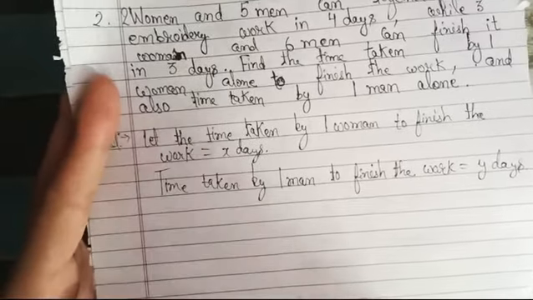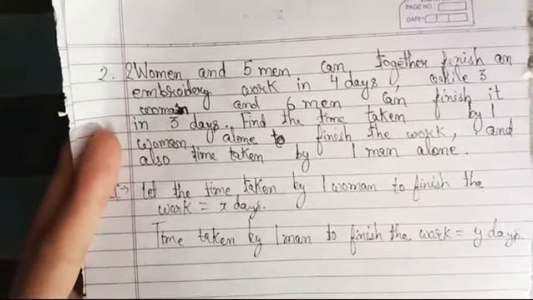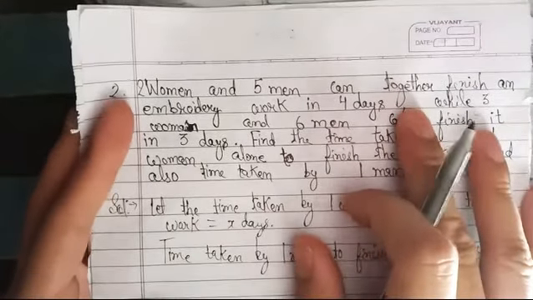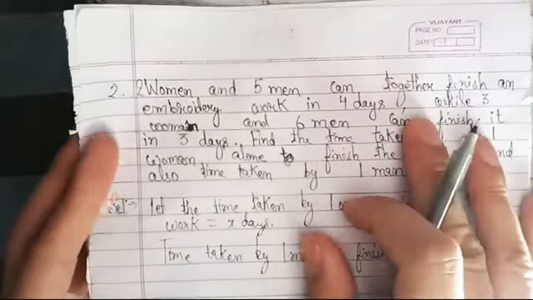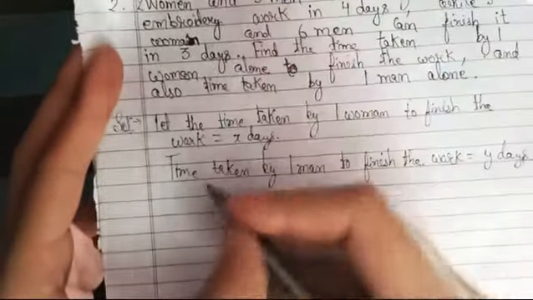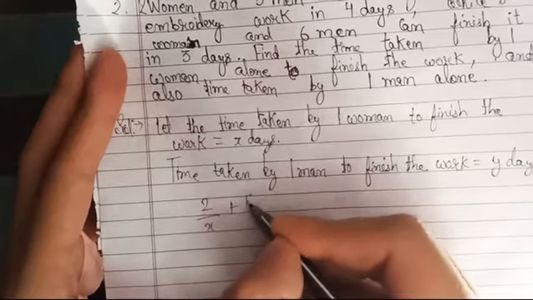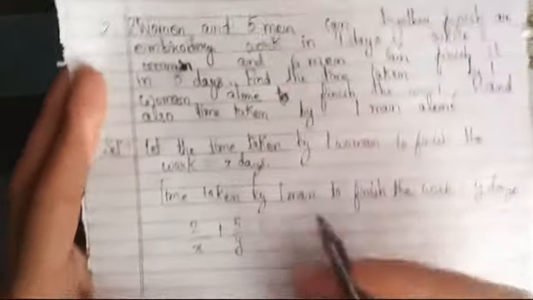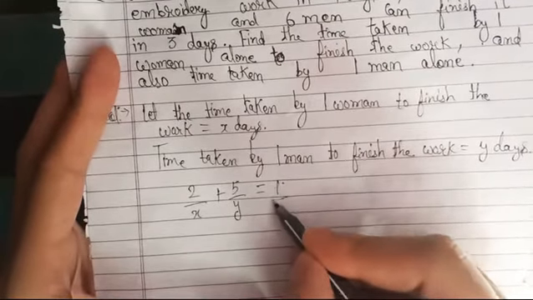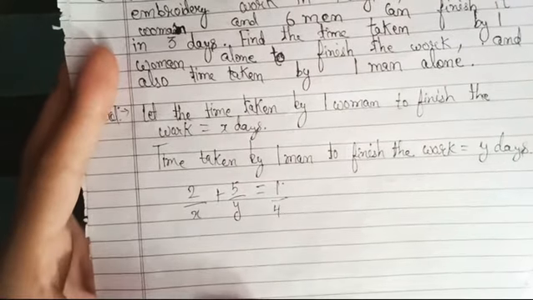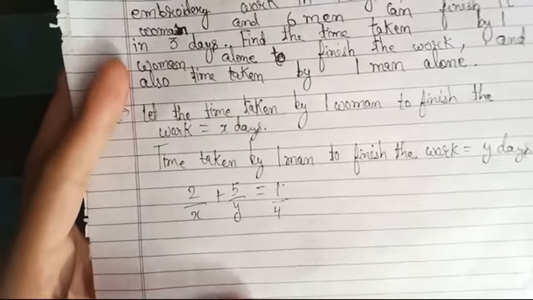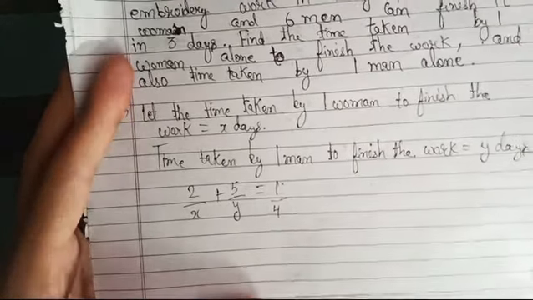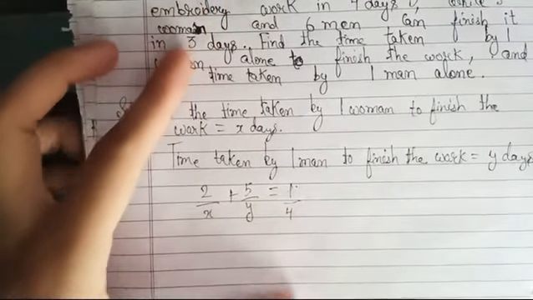According to the question, we will form two equations, but those equations are not in linear form, and we need to make them linear. So the first equation is 2 upon x plus 5 upon y is equal to 1 upon 4.